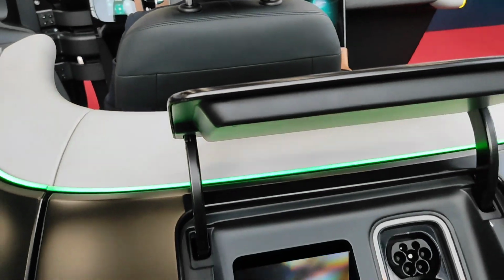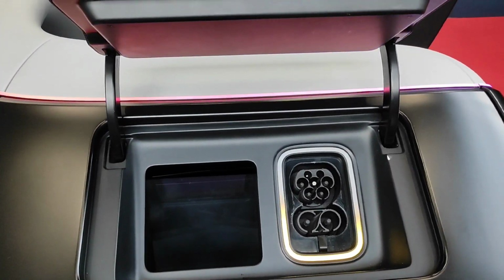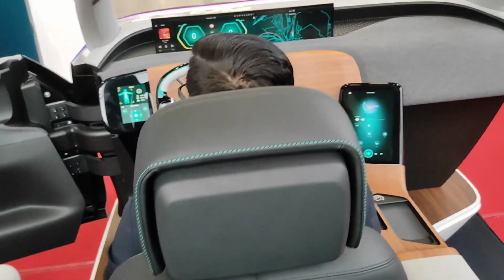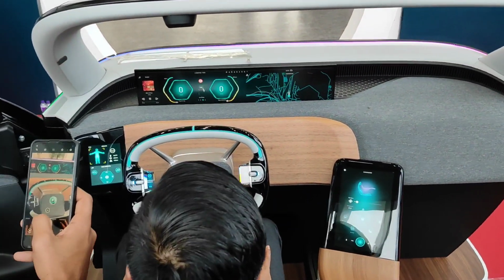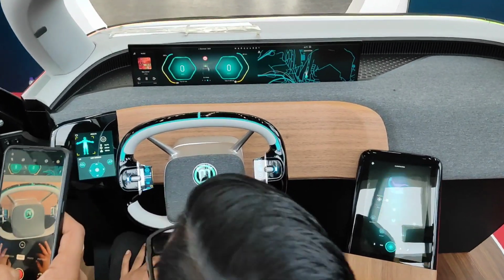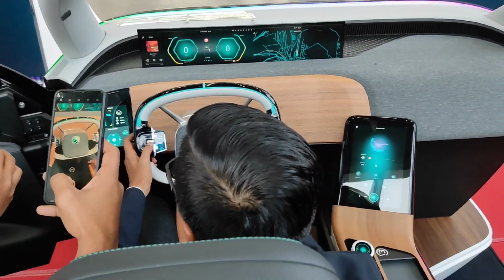and together we can have a look at what changed in the interior. So let's have a look better from the other side to see also the middle console, the screen and everything. What changed when the car dives into the autonomous mode? Okay, I will start it right now.